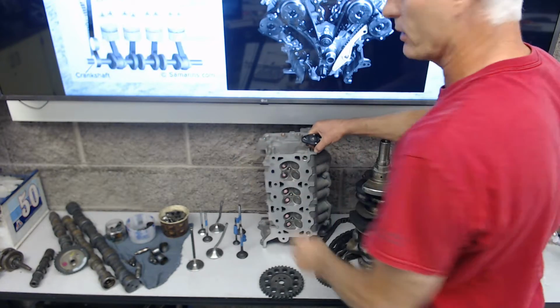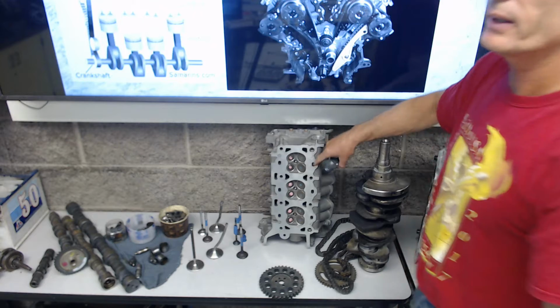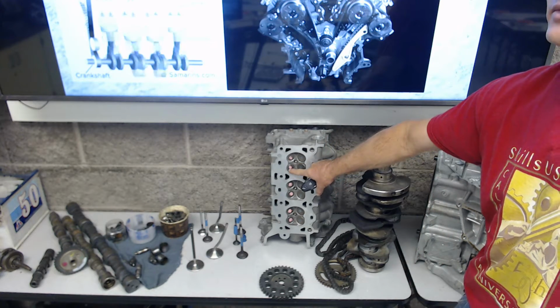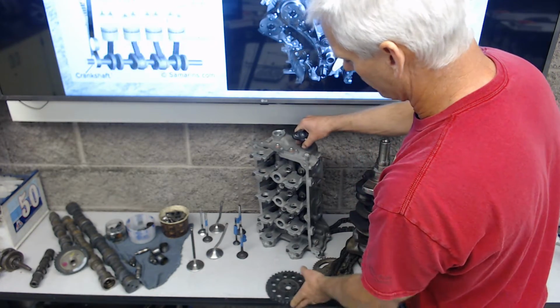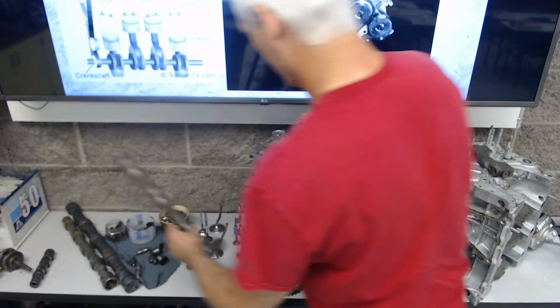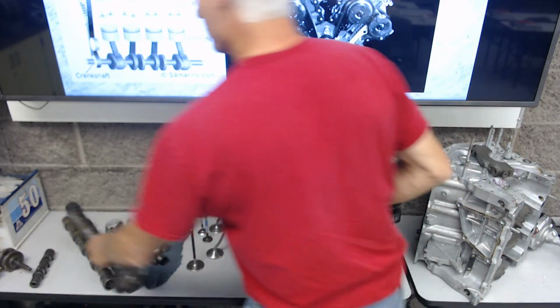This one, like all modern engines, is 4 valves per cylinder, 2 intake, 2 exhaust. You can always identify the intakes because they have a larger head diameter and the exhausts have the smaller head diameter. This one is actually a dual overhead camshaft. The camshaft goes here, the camshaft goes here. Here's one of the camshafts for this engine that bolts in there to open up the valves.